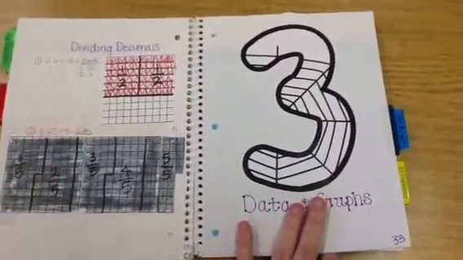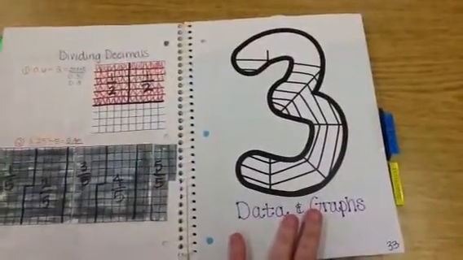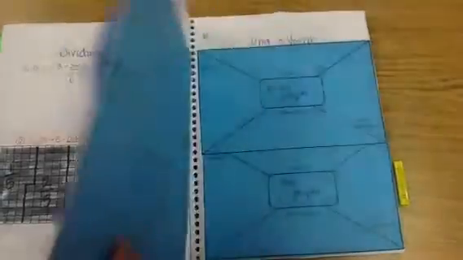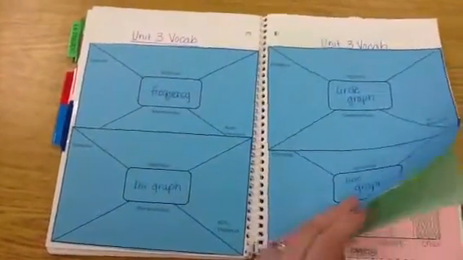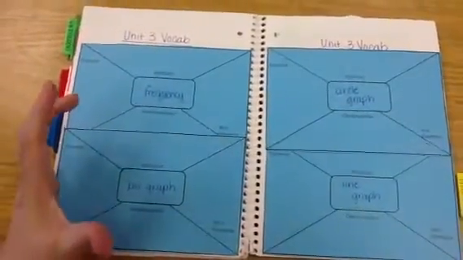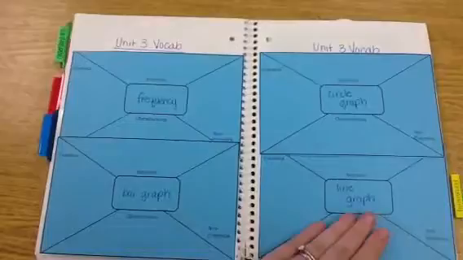We went into Unit 3 for data and graphs. This was my favorite unit I've done with them so far. Again, my vocabulary is not up to date. I do it on a big sheet for them so they can see it more clearly, and then I just don't always remember to transfer it in here.